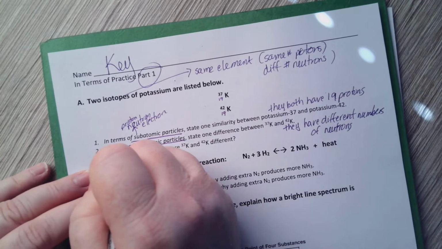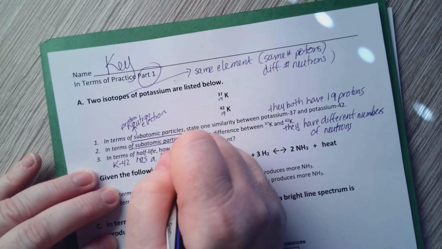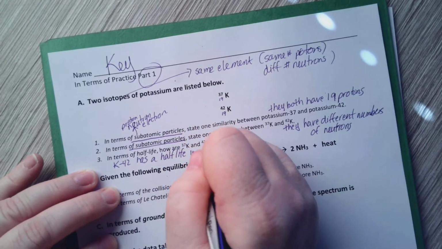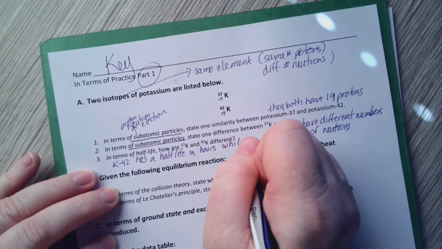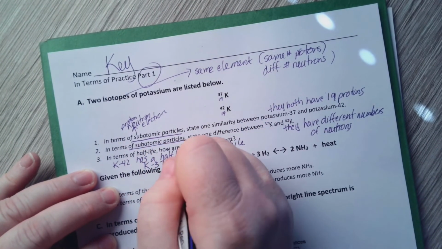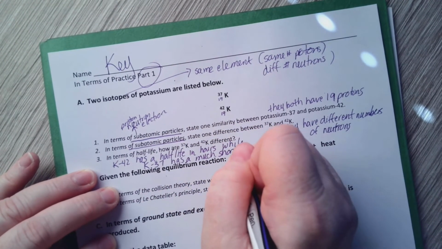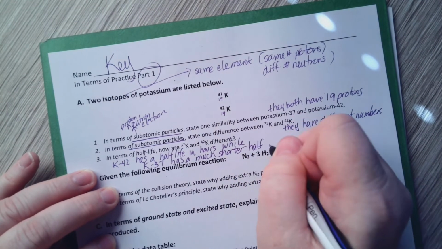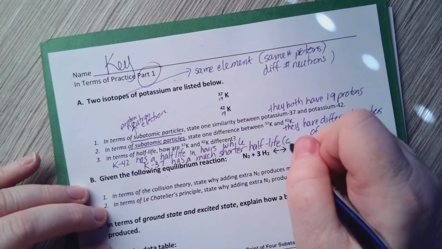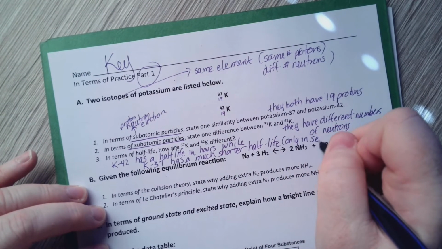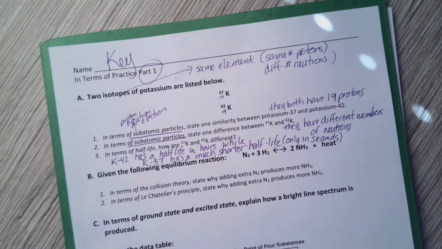Okay, K42 has a half-life in hours, while K37 has a much shorter half-life, only in seconds. I probably don't even need that part, but I'm going to be extra specific. All right, let's look at the next one.